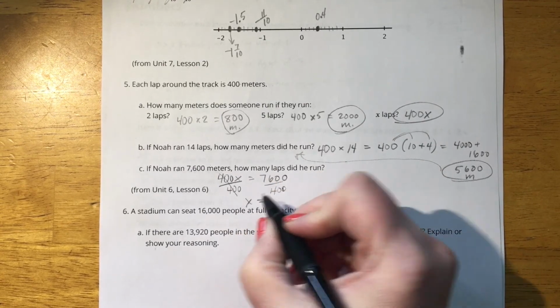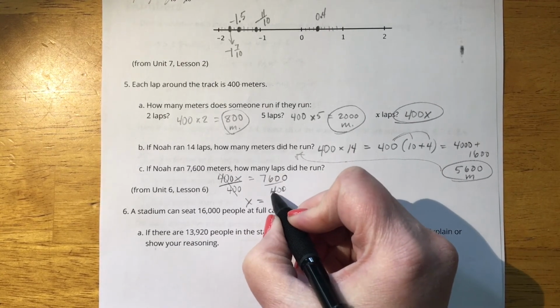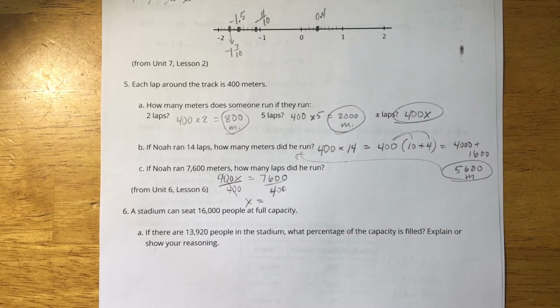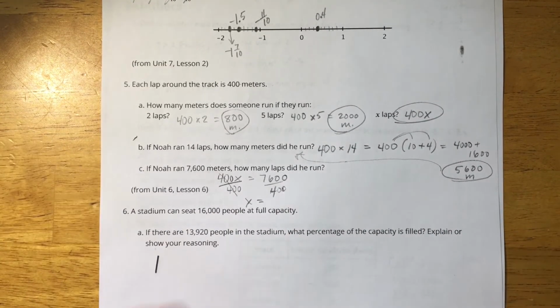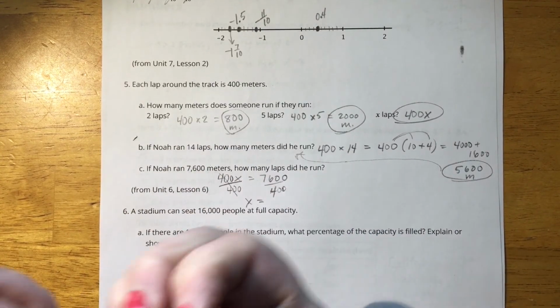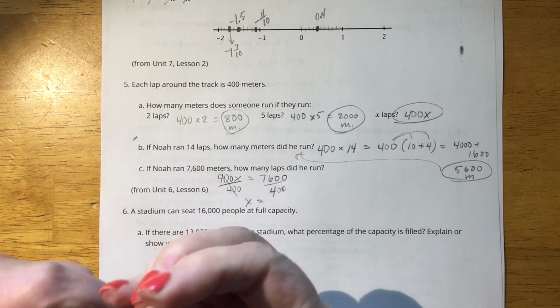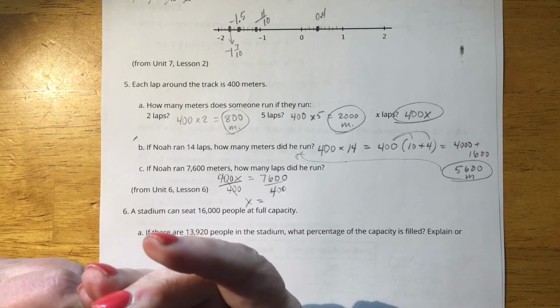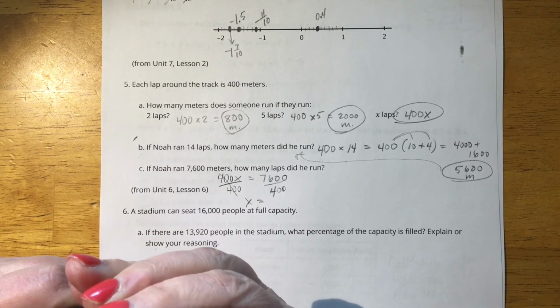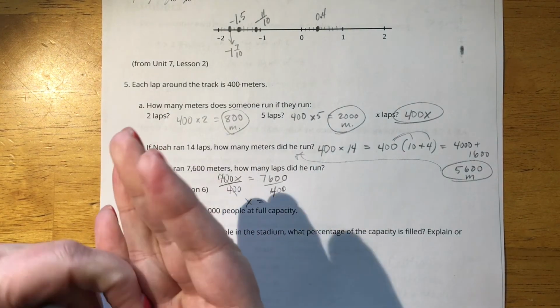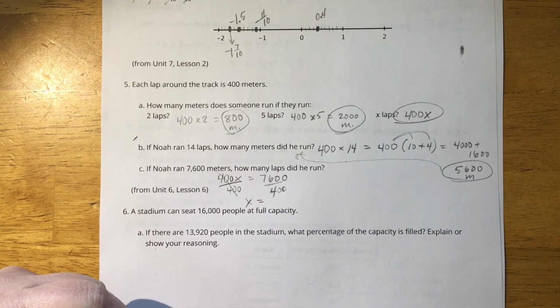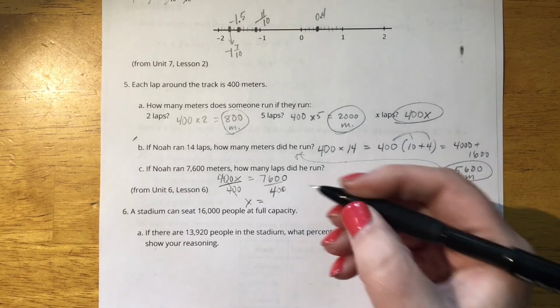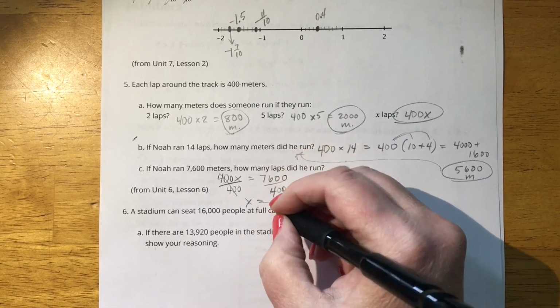So X equals whatever 7,600 is divided by 400. And I think I might have just run out of lead. I've had a big chunk just fall out. See if I can get this back in real fast and not have to ruin my whole video. Oh man, this is wasting time. I hate it when I waste time. There, hopefully it'll work. All right, here we go. Oh, it's gonna fall out again.